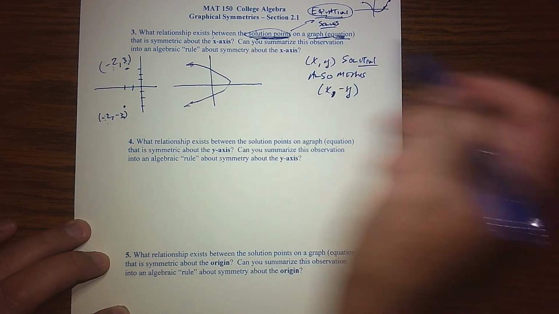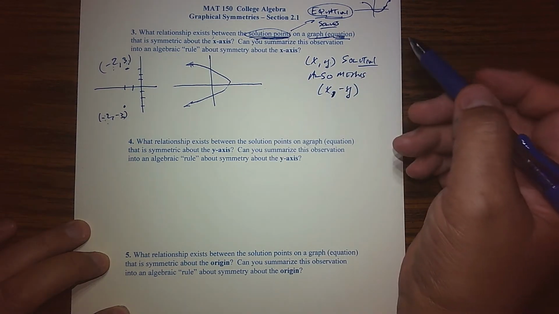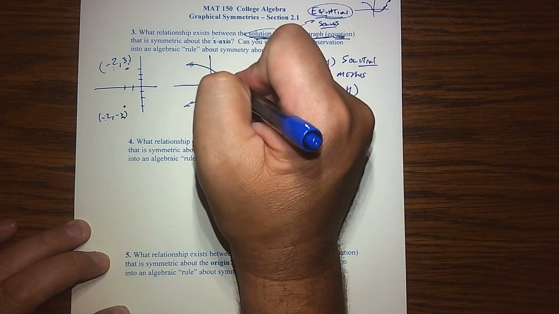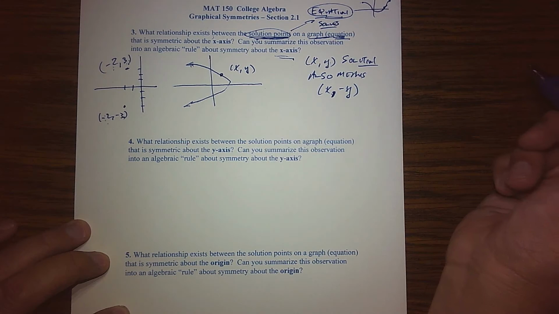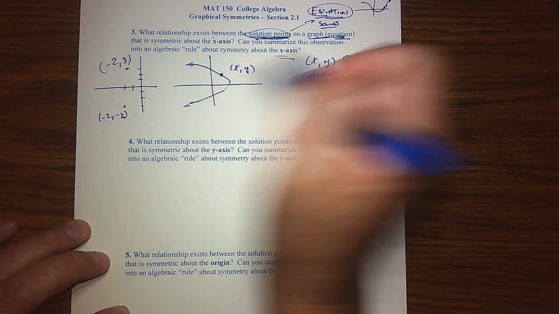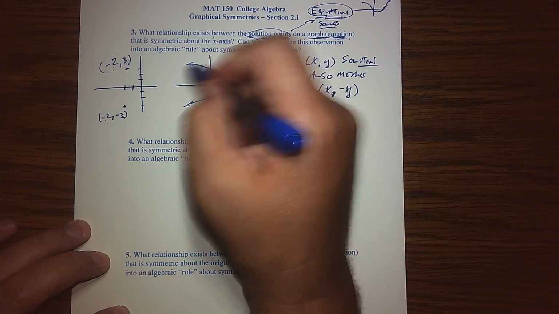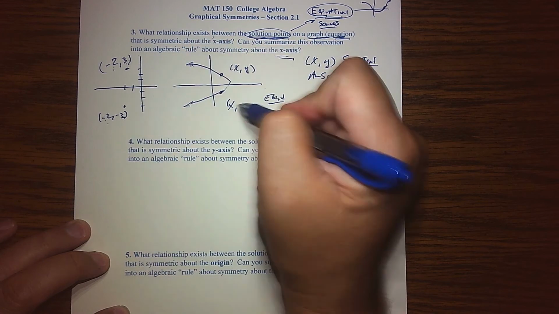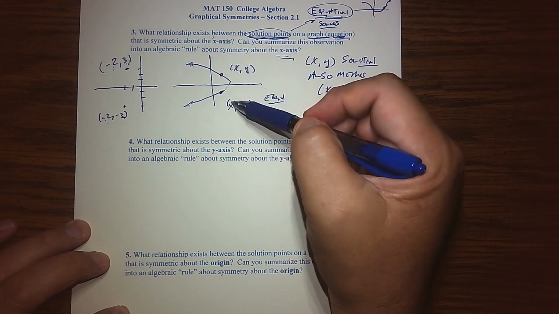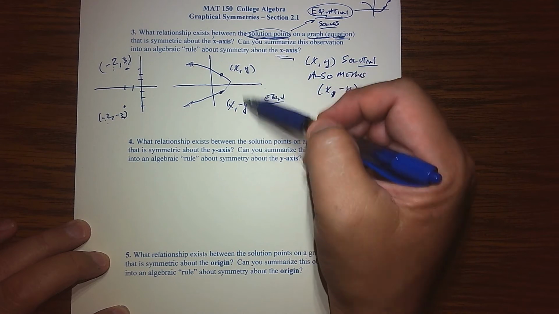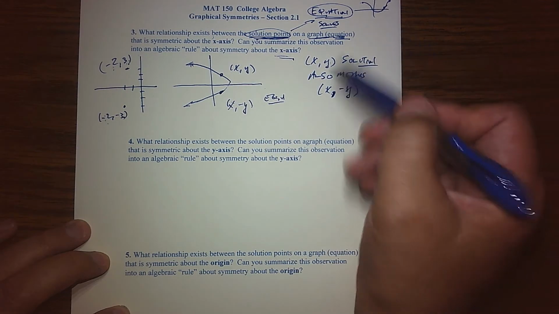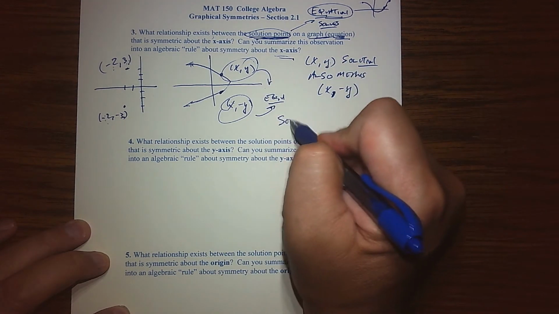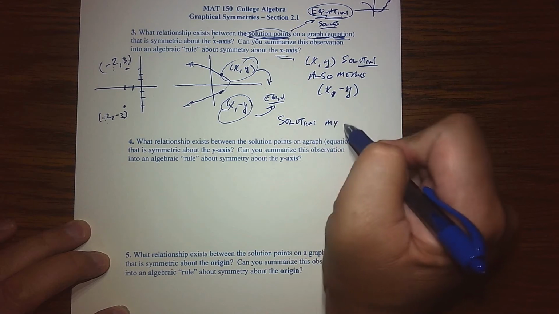So here's a graph that we claimed, or we know, is symmetric about the x-axis. And you'll notice that no matter what ordered pair we use, like this one right here, the ordered pair (x, y) is on the graph, so it solves some equation that created that graph. But its mirror image is down here, and as we saw, the x-coordinate is the same at that data point, but the y-coordinate is now the opposite. Both of these have to be solution points to my equation.